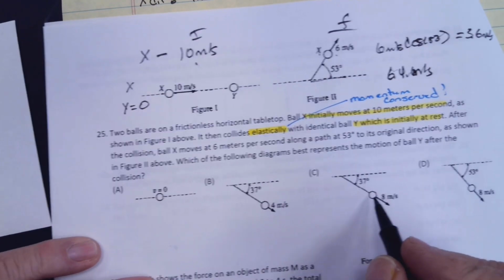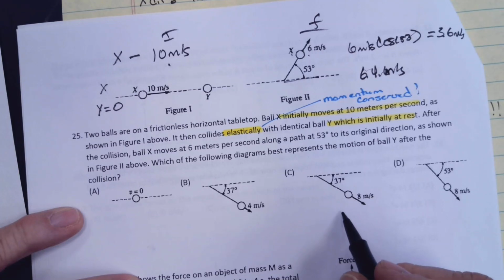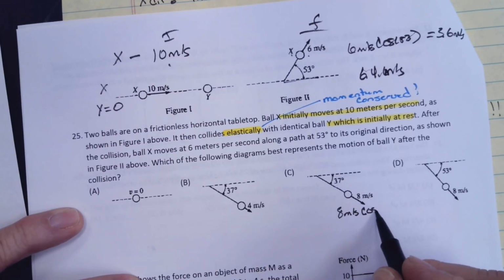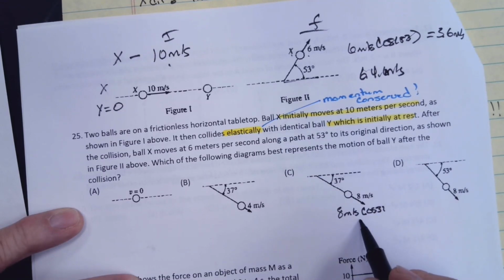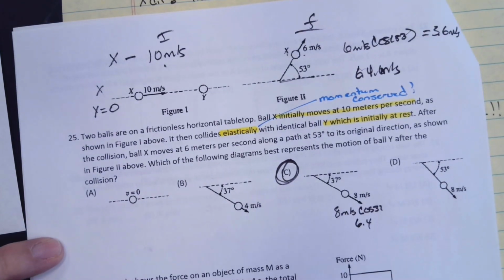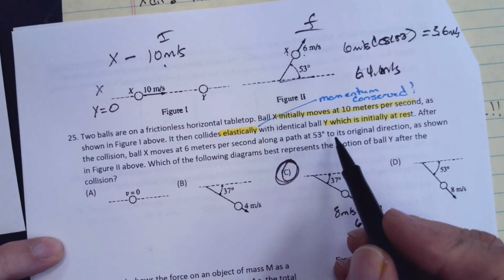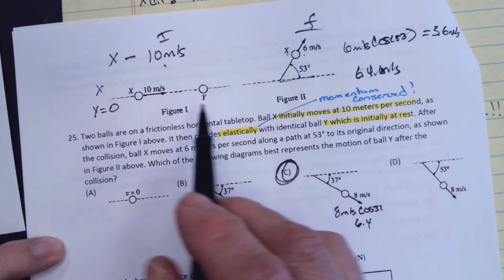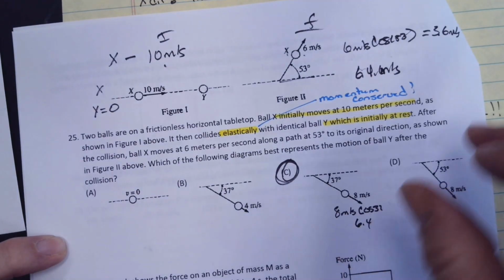Then all I do is look at these two possible answers and take 8 meters per second times the cosine of 37, and that gave me 6.4. That's the quicker and faster way to do it. The key was momentum is conserved, so I know my momentum has to be equal, and their masses are equal, so I just took everything in the X direction.